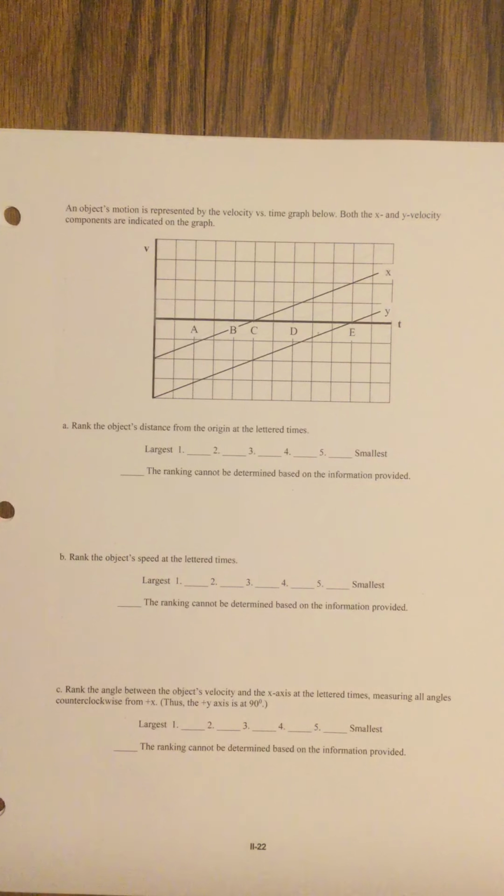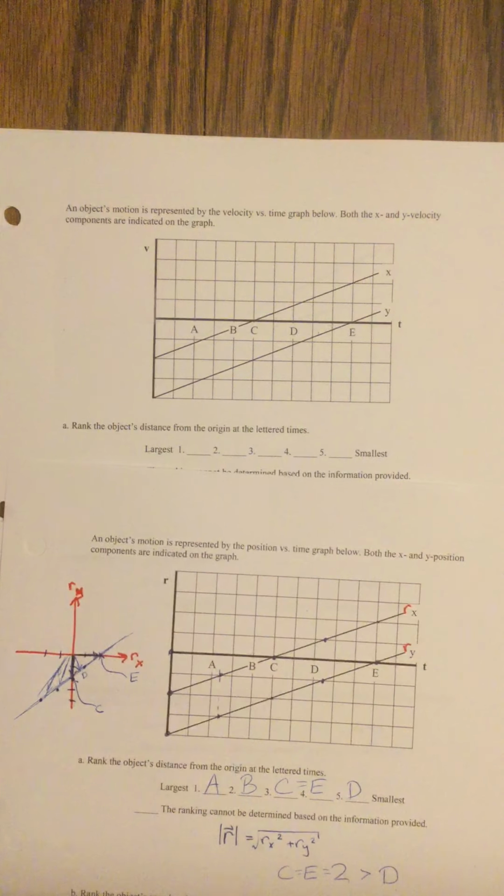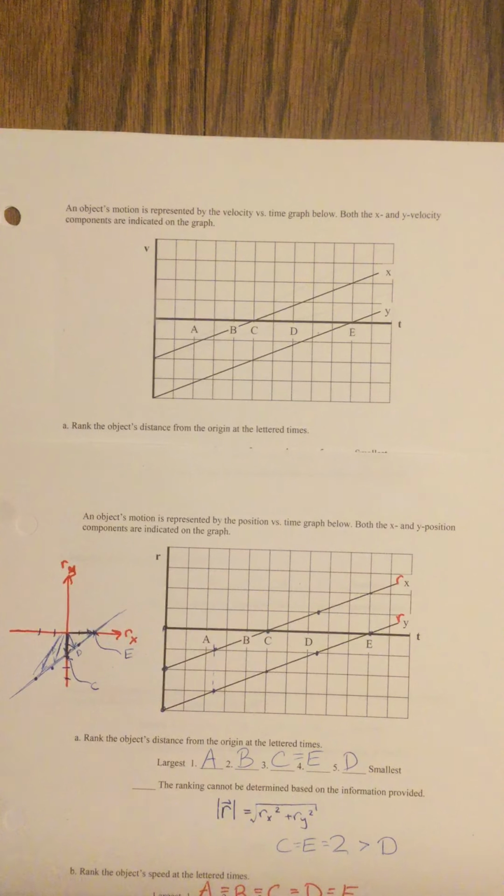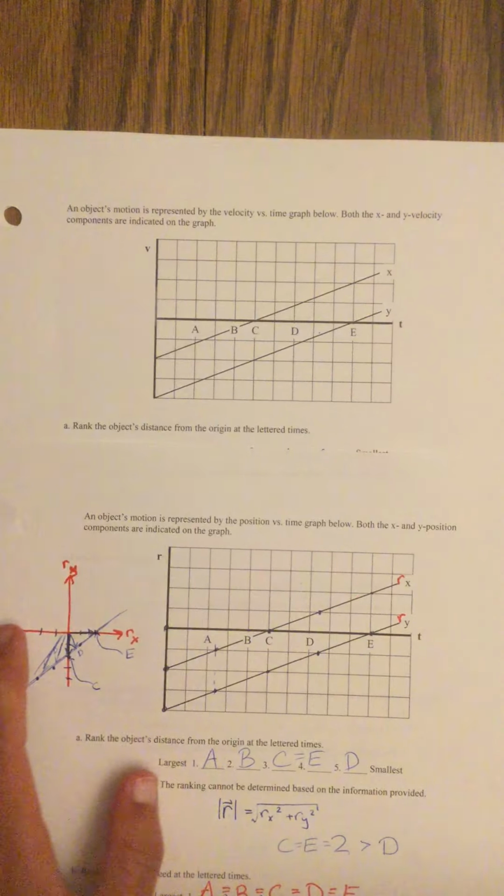This is problem 22. In this problem, we have a velocity versus time graph for the x component and the y component of velocity. And in part A, we want to rank the object's distance from the origin at the letter times.